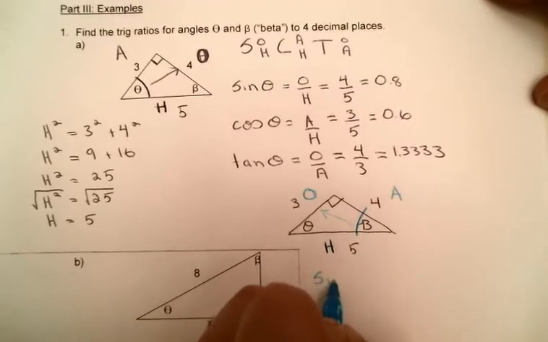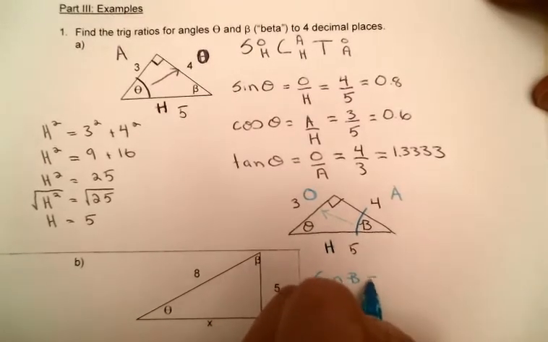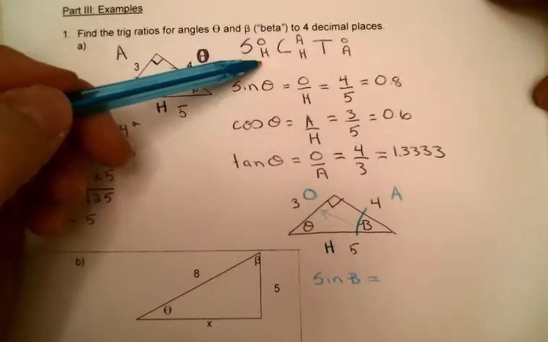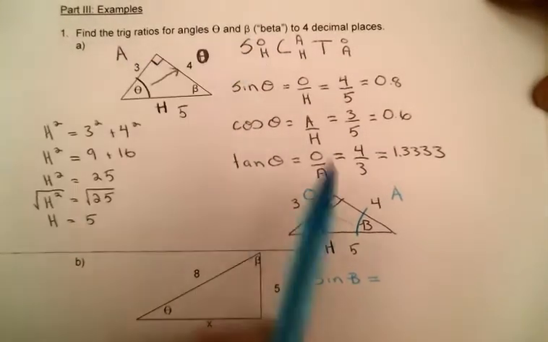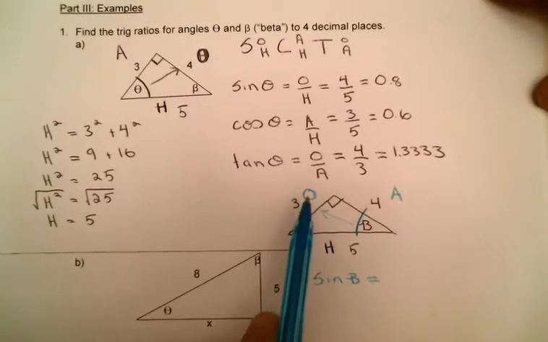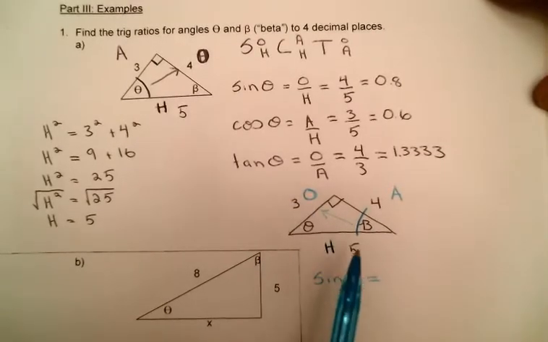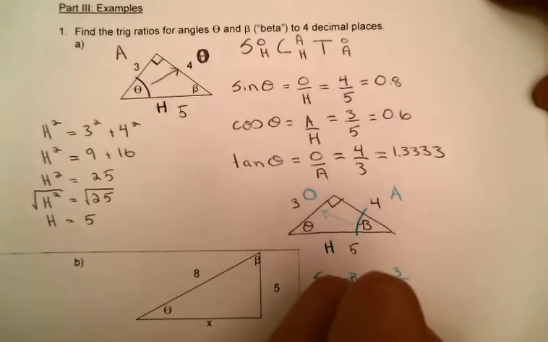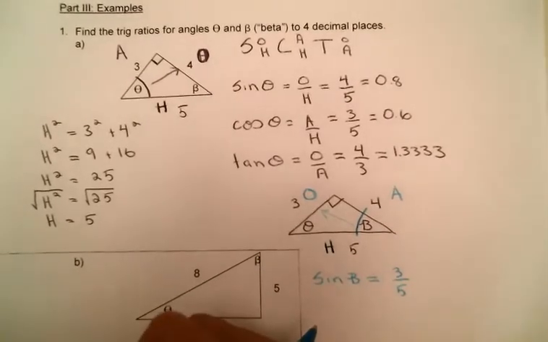So sine, this time beta. Now, I know it's op over hypotenuse. So I'm just going to look at my diagram. Op is 3. Hypotenuse is 5. So I'm going to write that out. Op 3 over 5. And we know that to be 0.6.